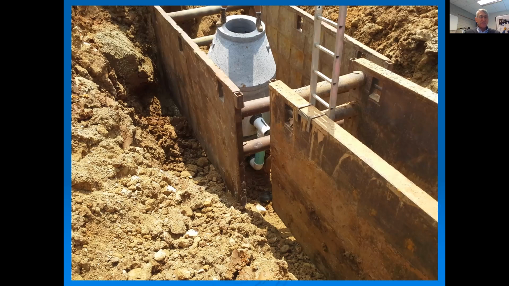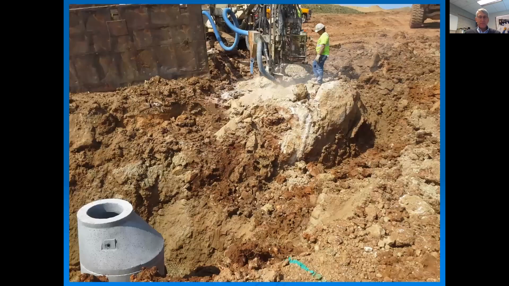showing where that is connecting into a deeper downstream pipe that connects on the other side of this manhole. Sometimes we have to drill and blast rock, and that's what you're looking at right now, with a sanitary sewer manhole nearby.